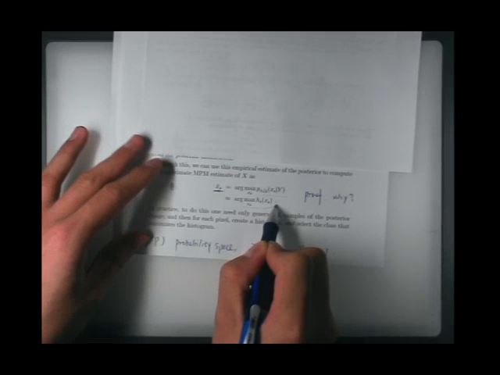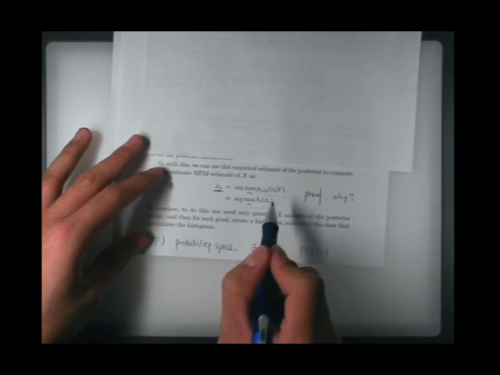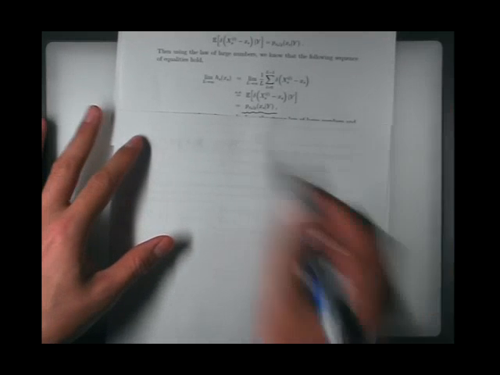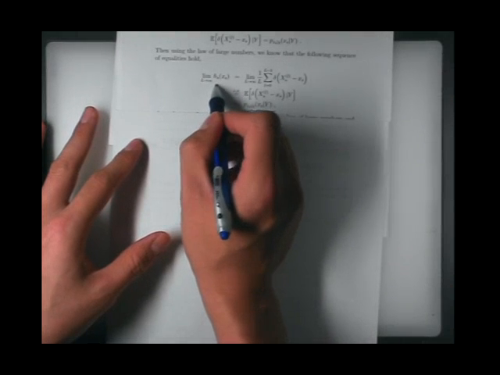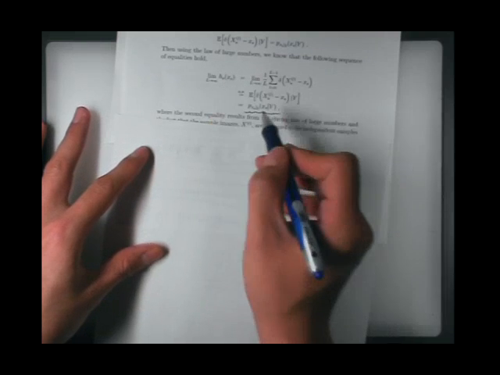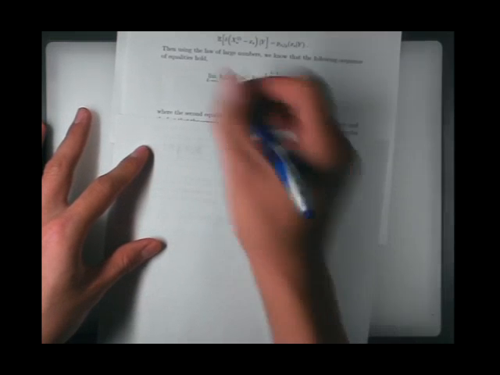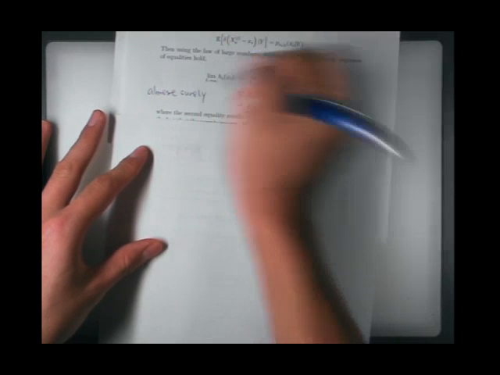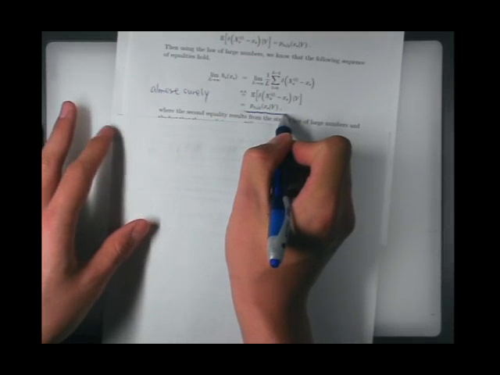Why is this true? Here is the proof. When the number of samples approaches infinity, this normalized histogram almost surely, this a.s. means almost surely, equals the marginal of the posterior.